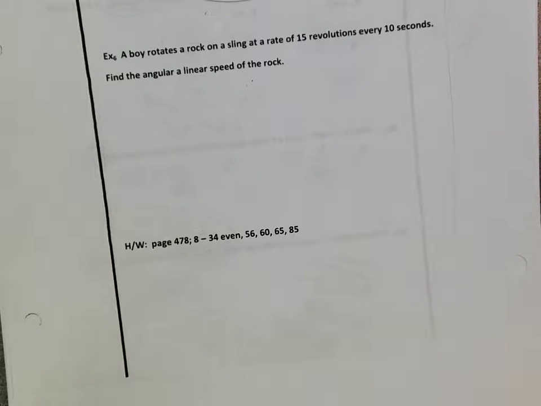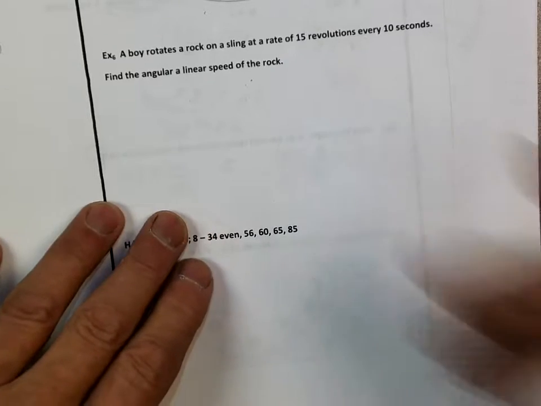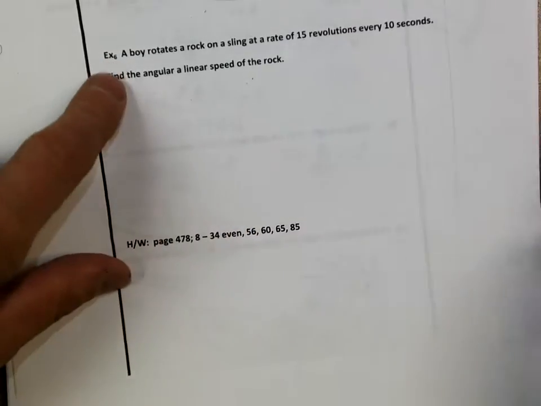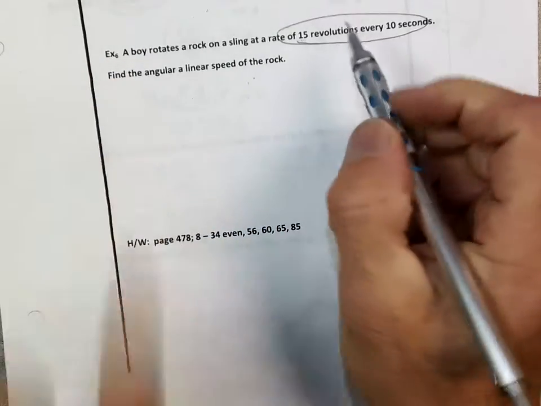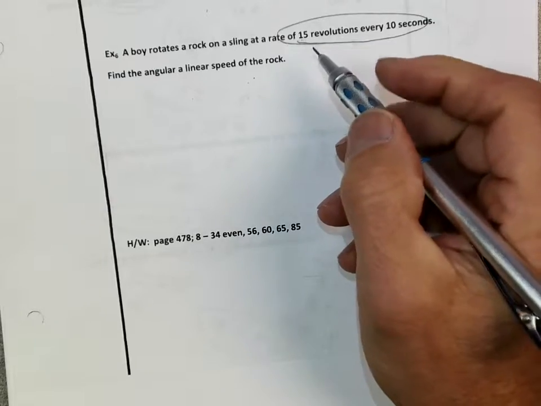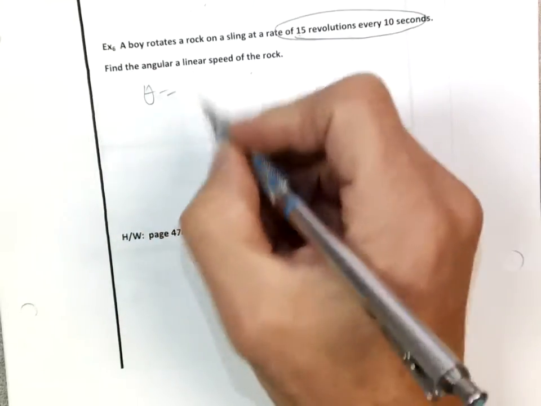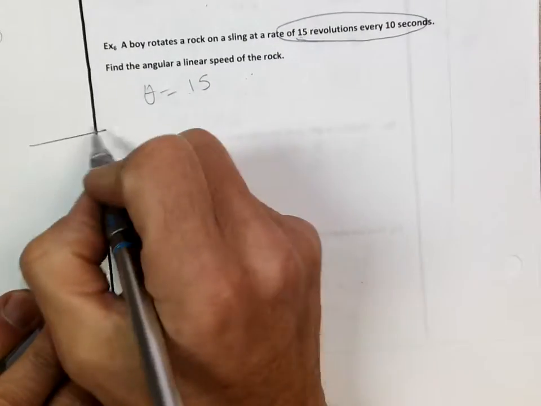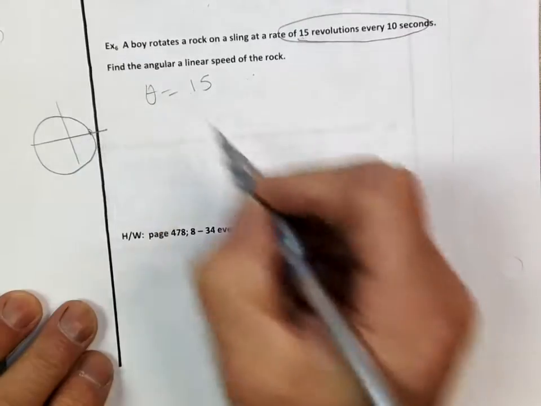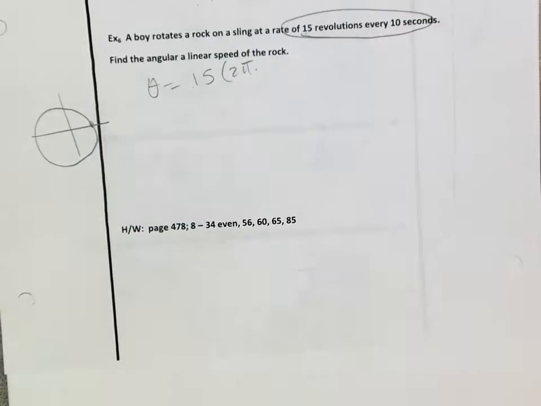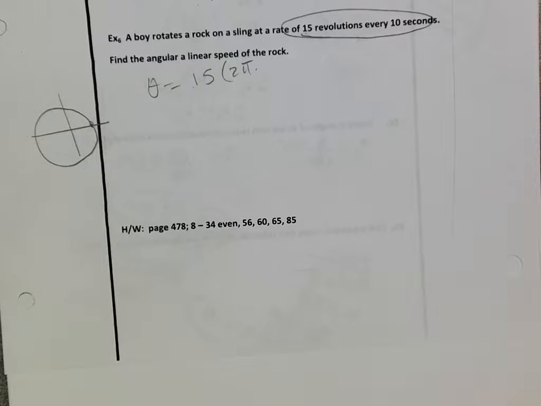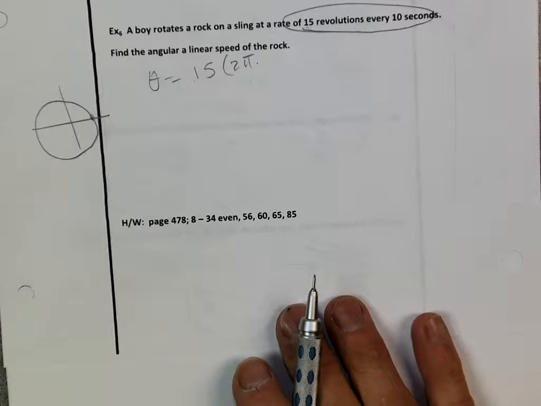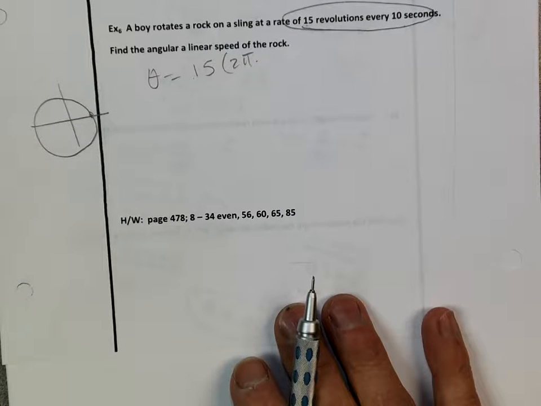Now, a boy rotates a rock on a sling. Remember, like David and Goliath, he's going to slay the giant. So 15 revolutions every 10 seconds. First of all, the angle: he's going to go 15 revolutions, but as it goes around the circle, it's traveling 2 pi. Well, how long is the string? Are we missing a part? Yeah, we need to have a length, don't we?